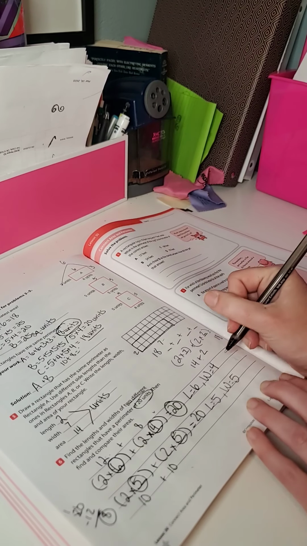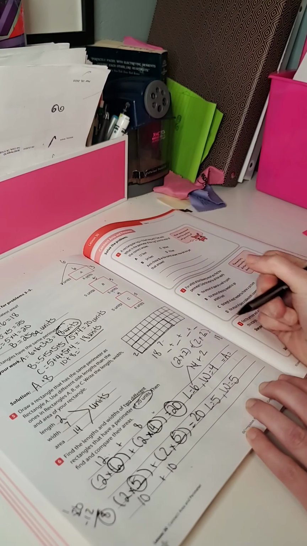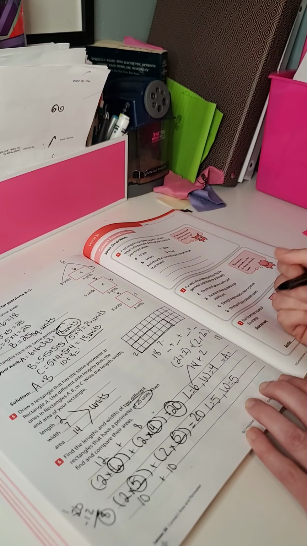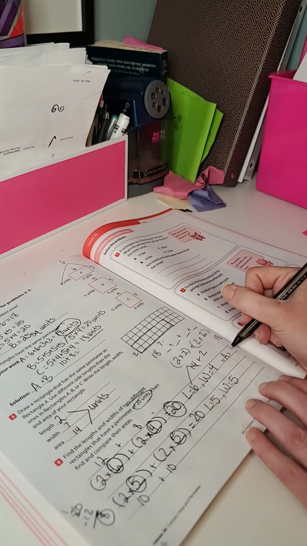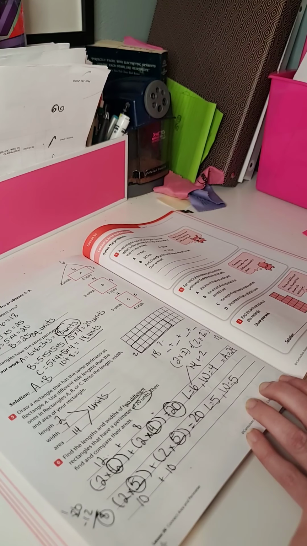So now let's find area. 6 times 4. What's 6 times 4, Nora? 28. Wait, no, 24. Did you count by 6s to get that, or just remember it? I didn't count by 6s. Since 6 plus 6 is 12, 12 plus 12 is 24. Oh, great strategy.